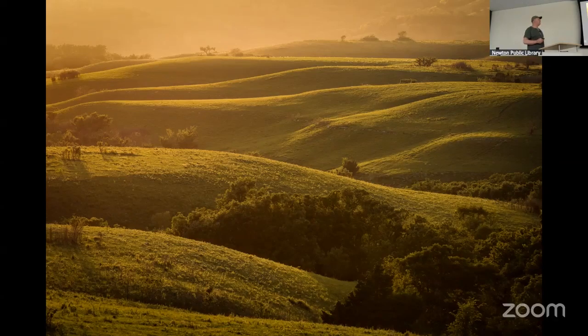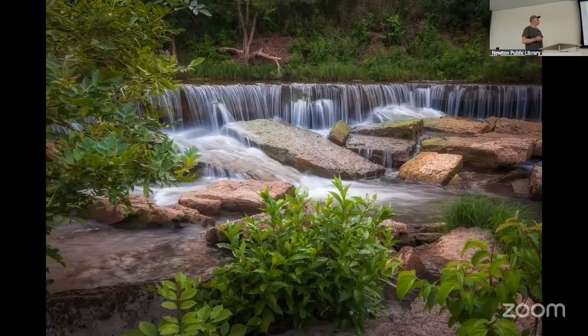There are some waterfalls in the Flint Hills. This is Pillsbury Crossing right outside of Manhattan. This is another area that was really important to me when I first started. This is where I learned how to set my camera myself. And the first time I went out and fiddled with my camera, shooting slide film, I intentionally set the camera to give me a slow shutter speed, and that's why the water looks blurred.